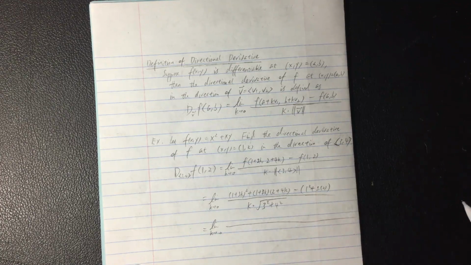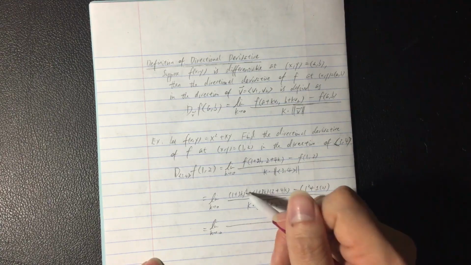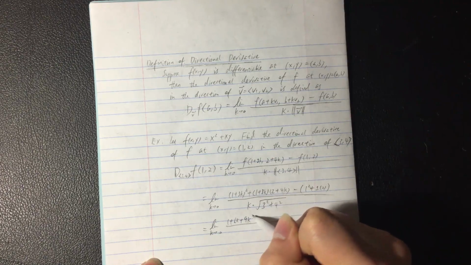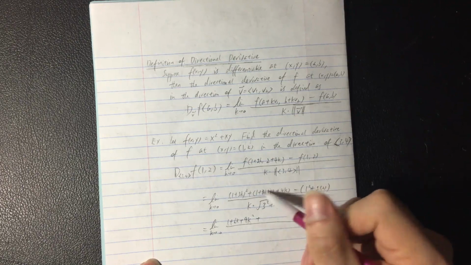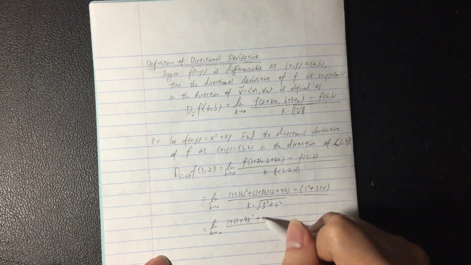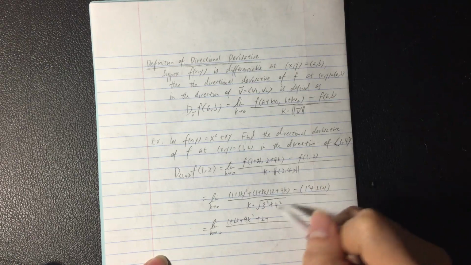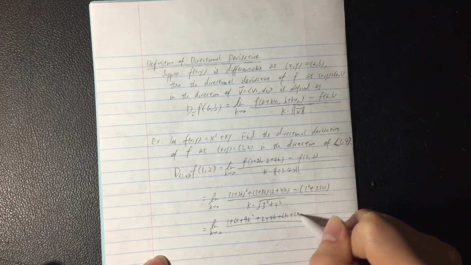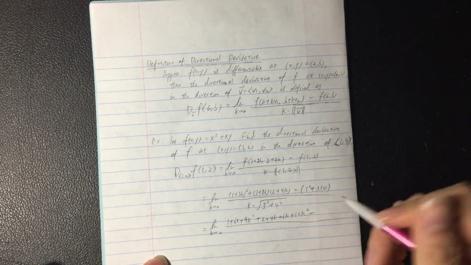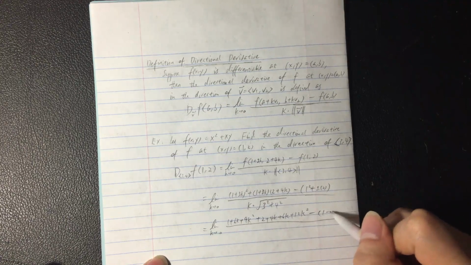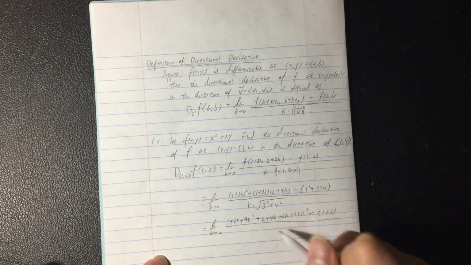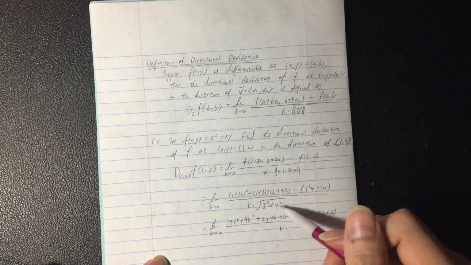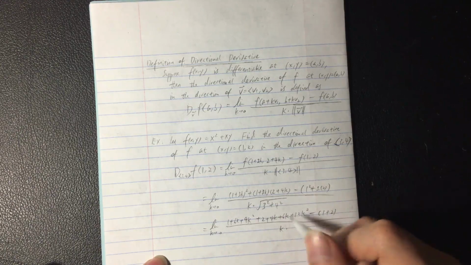Let's simplify the numerator first. 1 plus 3k squared is 1 plus 6k plus 9k squared, plus 1 plus 3k times 2 plus 4k, that's 2 plus 4k plus 6k plus 12k squared, minus 1 plus 2, over k times the square root of 3 squared plus 4 squared, which is the square root of 25, which is 5.